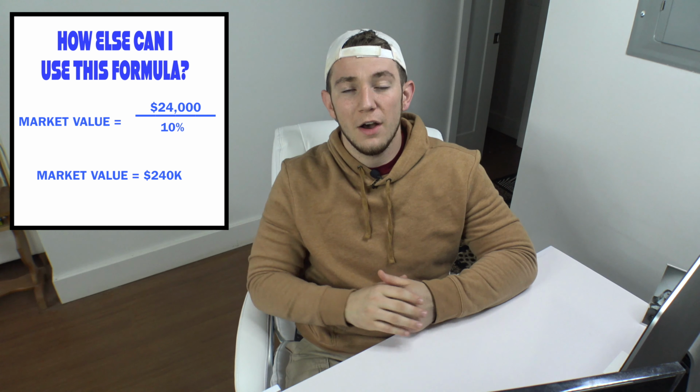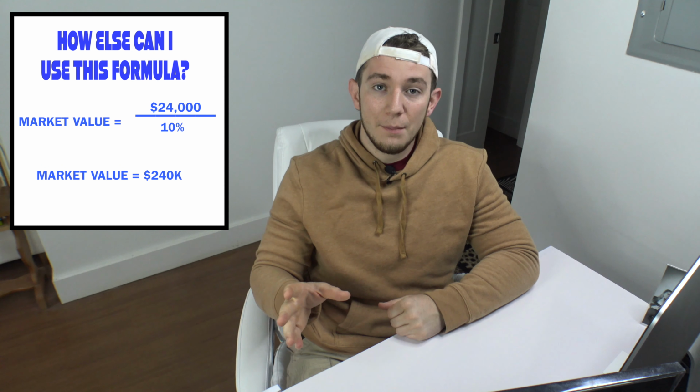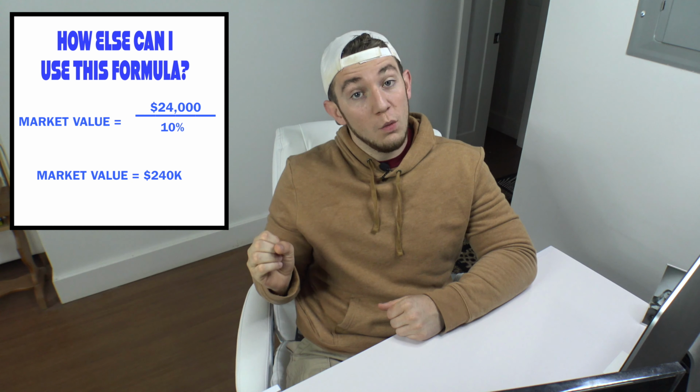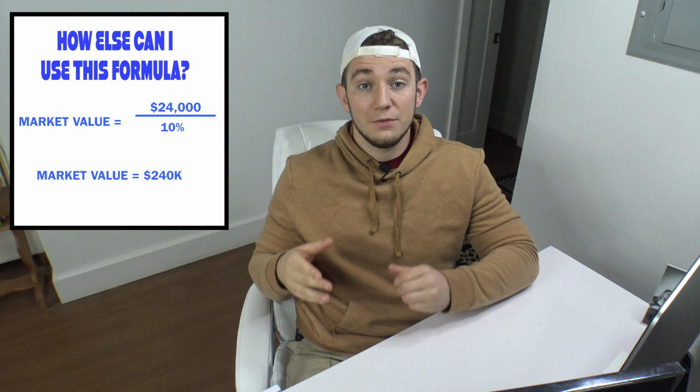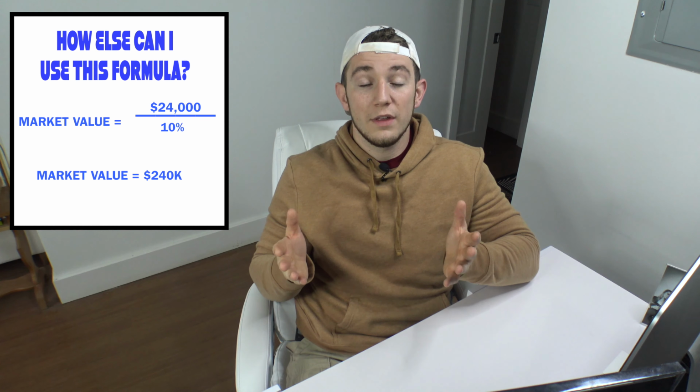So this allows you to play with the formula and know what you can bid on a house. You know what the net operating income is per year. You know what you want as a cap rate. And from that, you can figure out what purchase price you're willing to pay.